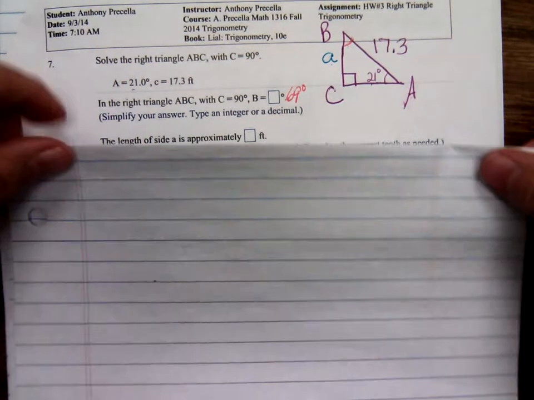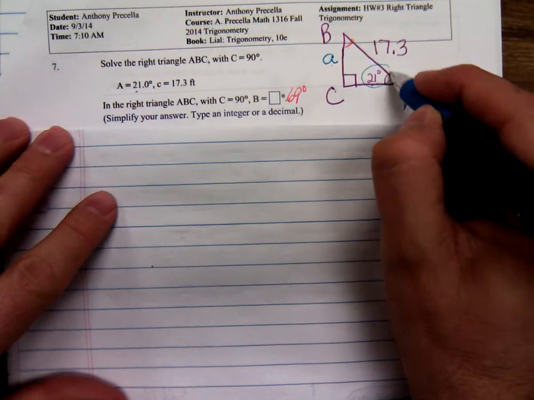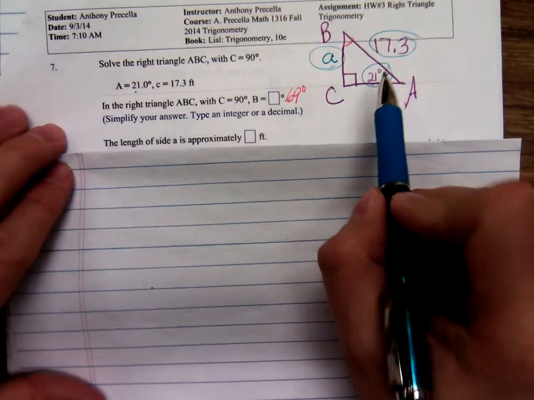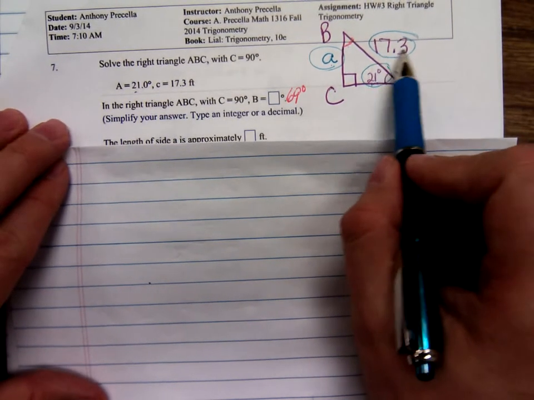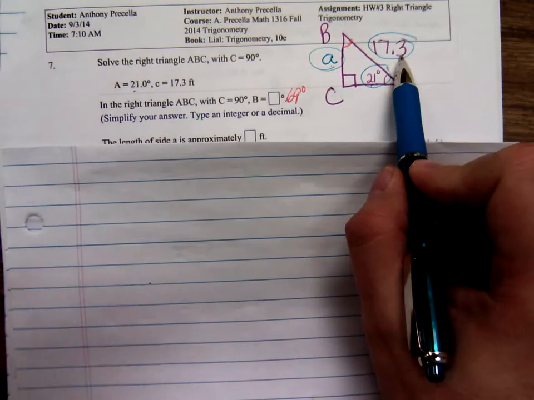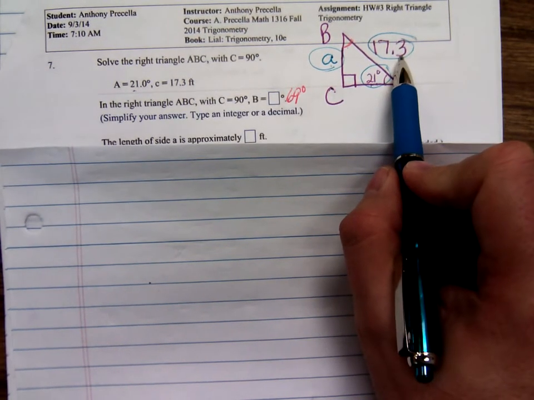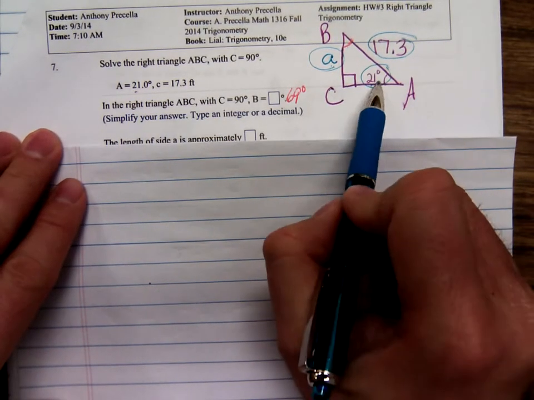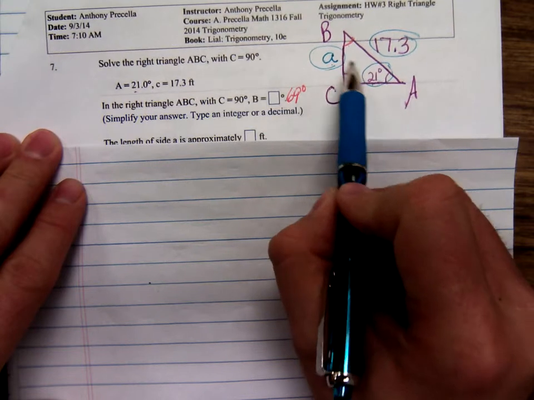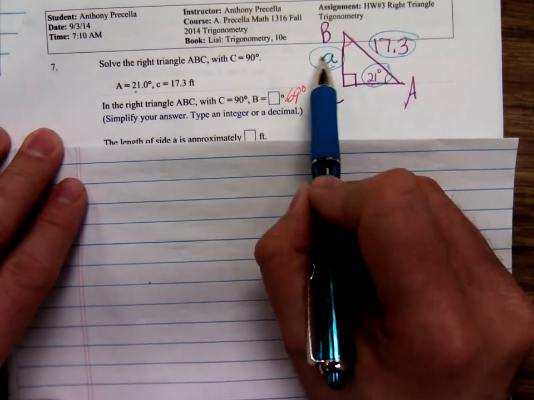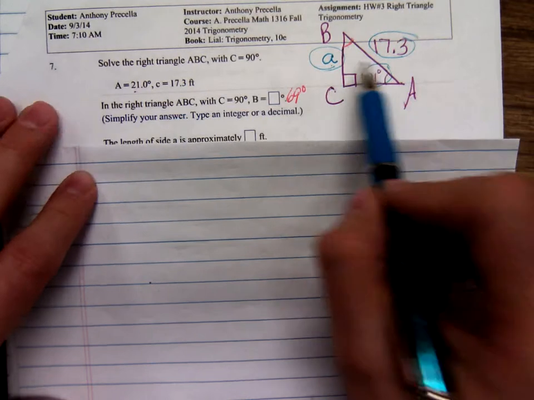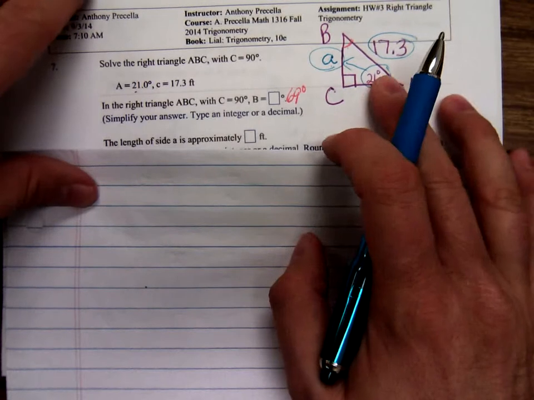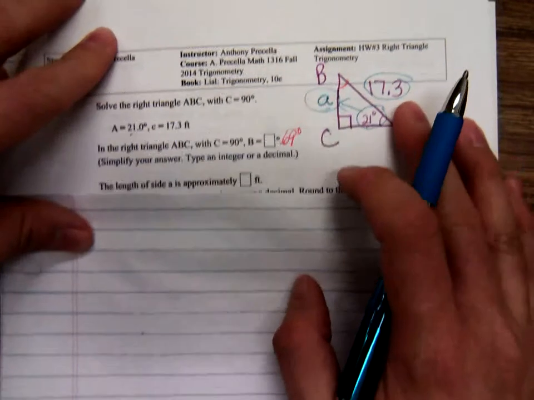Well, I'm going to circle this, that, and that. The angle is what you use to determine between, like the 17.3, that's the hypotenuse. So it's either going to be sine or cosine that we're using. But here, using this angle, is this side A opposite or is it adjacent? It is opposite. So, which trig function involves opposite and hypotenuse? Well, that's sine.